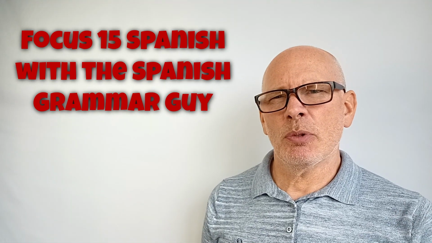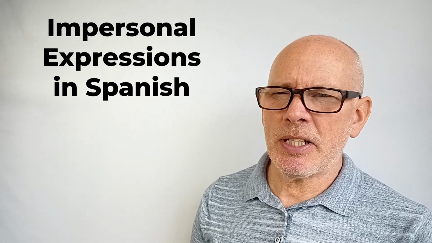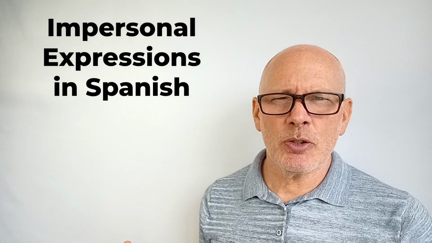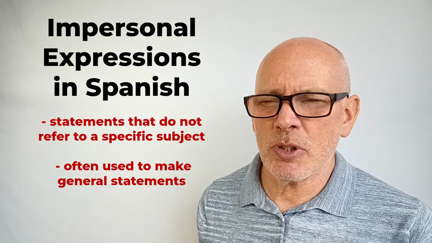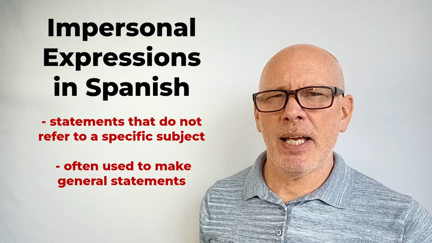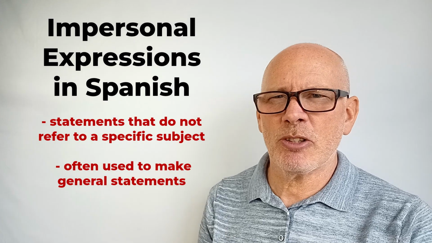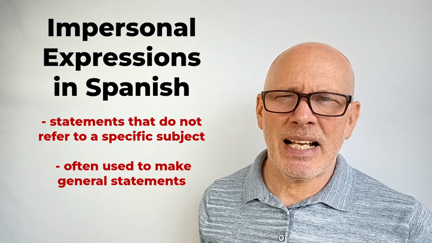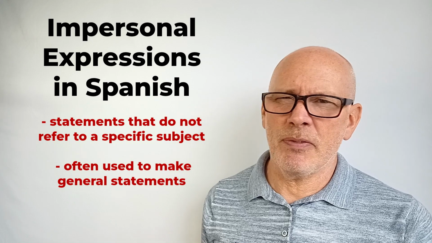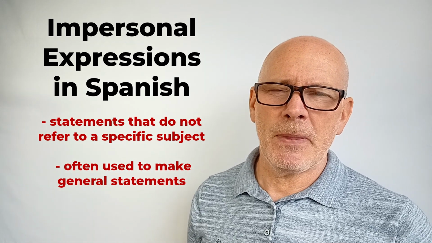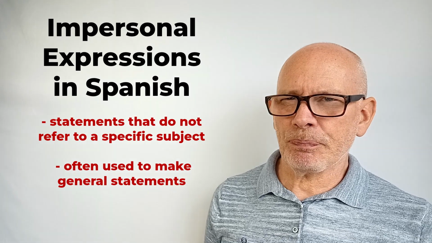Now today I want to look at using impersonal expressions in Spanish, those expressions you use to make general statements without specifying a specific subject. And they're an essential part of Spanish grammar. They allow us to express actions without naming a subject, giving us flexibility to make general statements. And there are a number of different ways to form these impersonal expressions, and they're very, very common in Spanish.